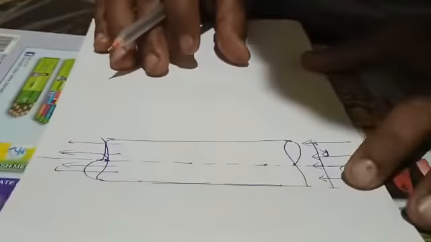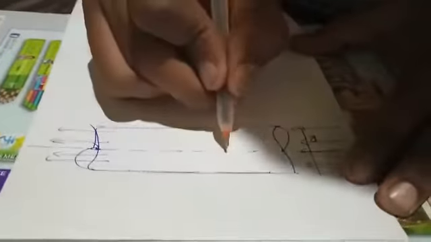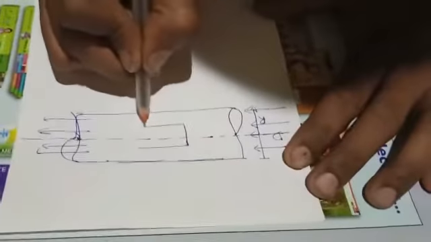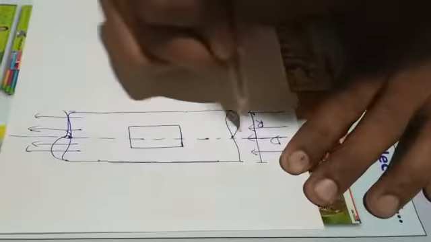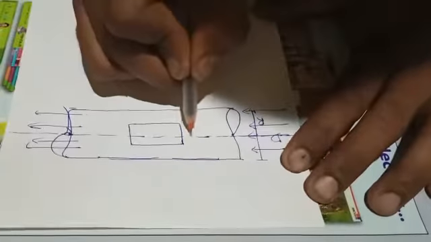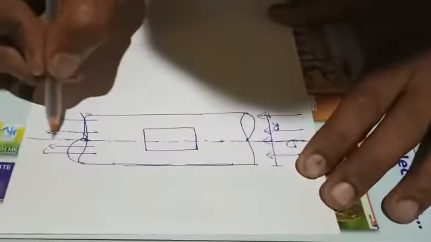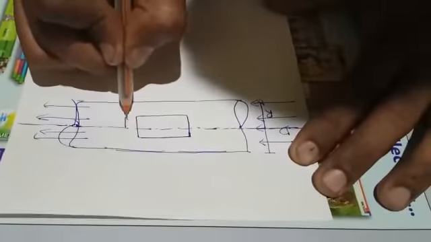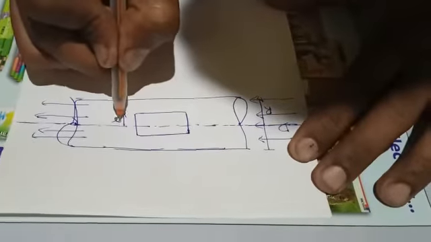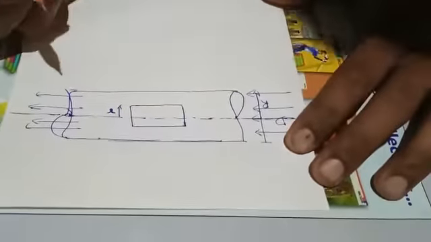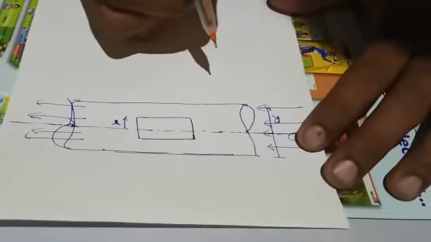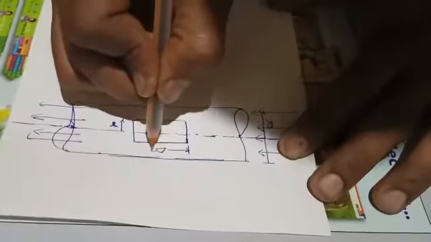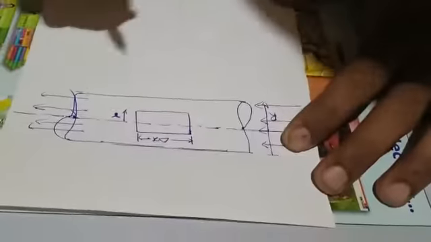Now consider a fluid element of radius small r. This is the center line of the pipe, and this is the radius of this cylindrical fluid element. Let the length of this fluid element be delta x.